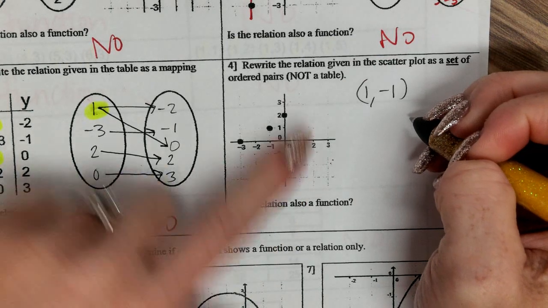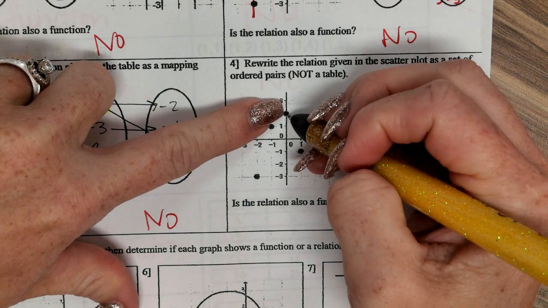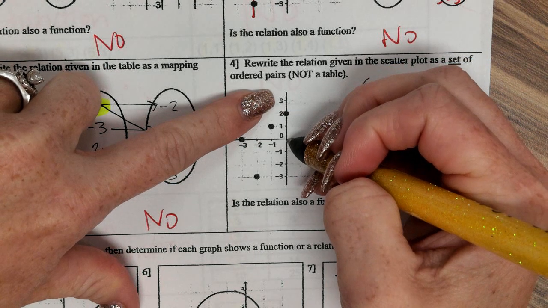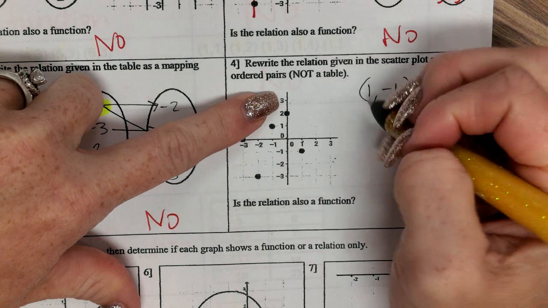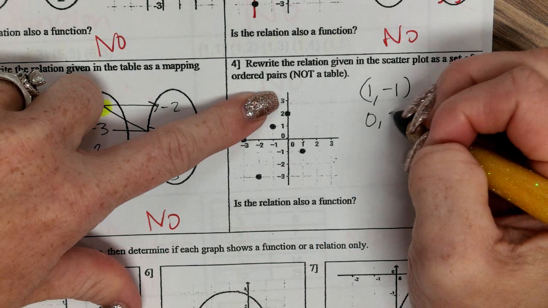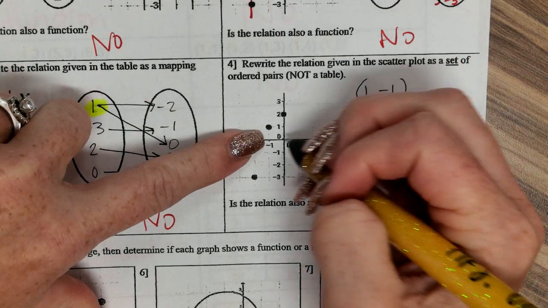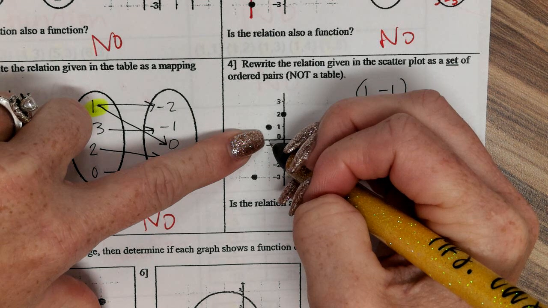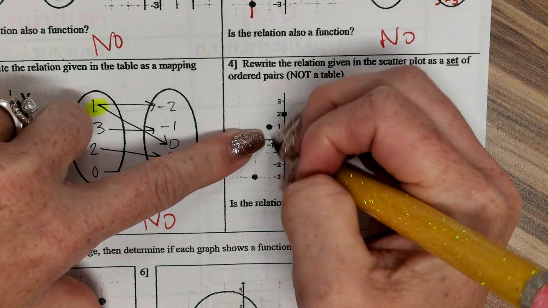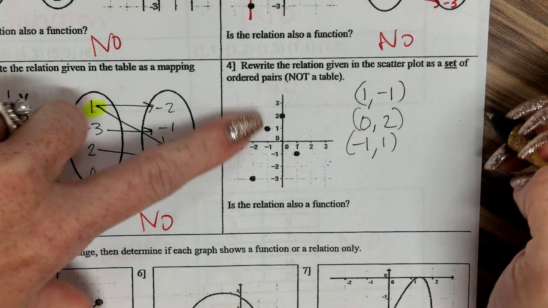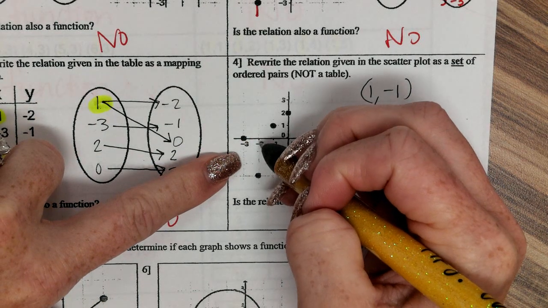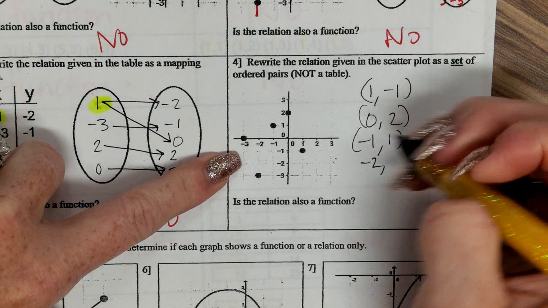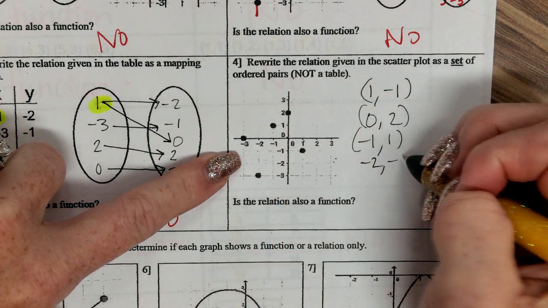Okay, now I'm going to come to this one. On the x-axis, I'm at 0. On the y-axis, I'm at 2. Right here, on the x-axis, I'm at -1. On the y-axis, I'm at +1. Right here, on the x-axis, I'm at -2. On the y-axis, I'm at -3.